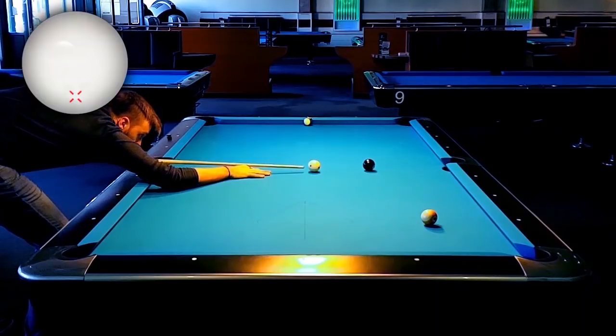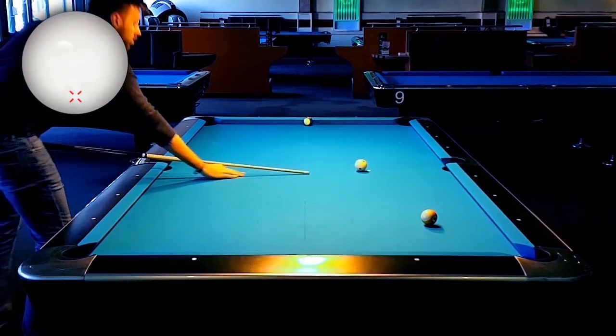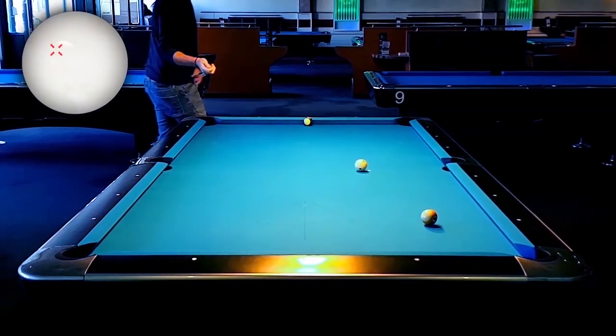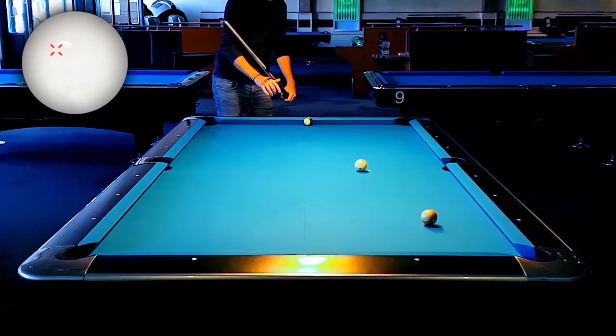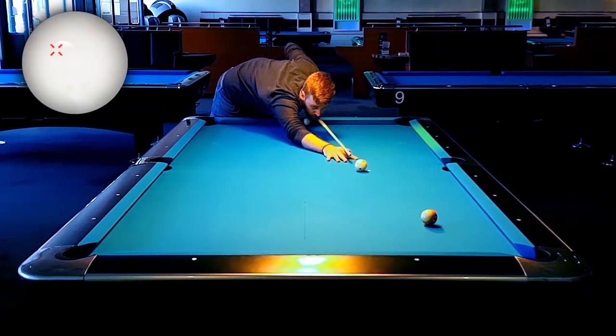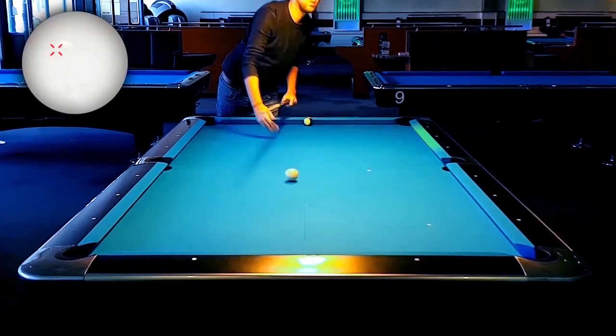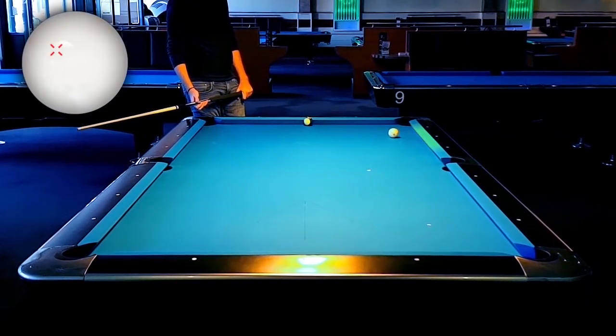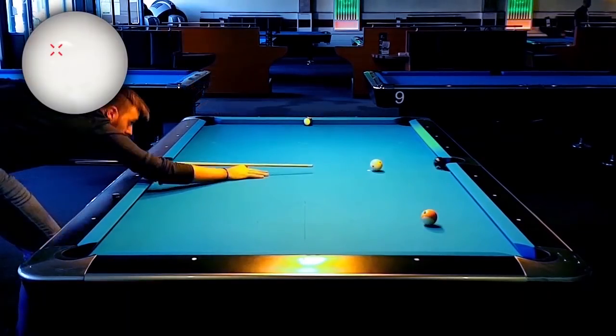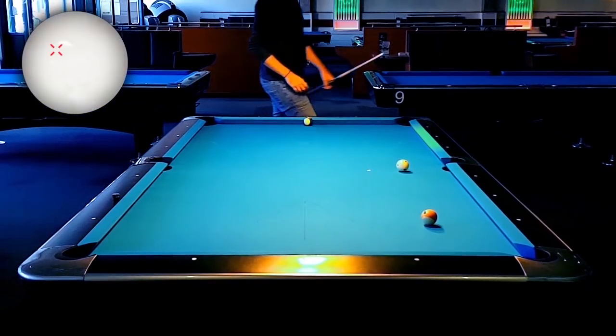This example is similar to the first situation. I just play a stop shot and have to force the cue ball up table. See what happens when I just follow the cue ball a little more.